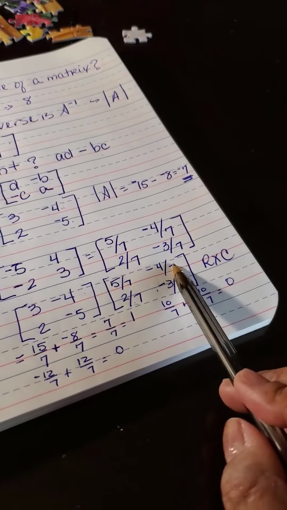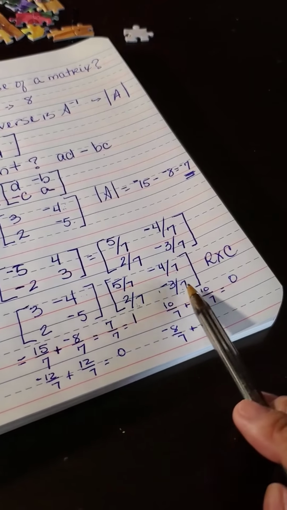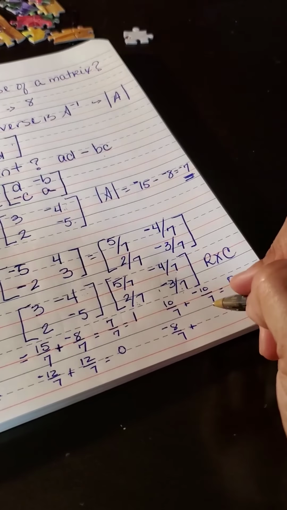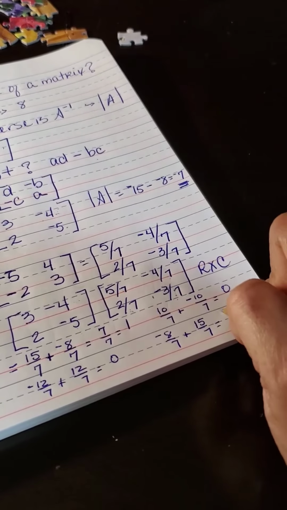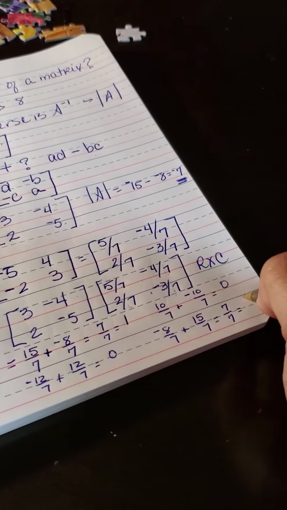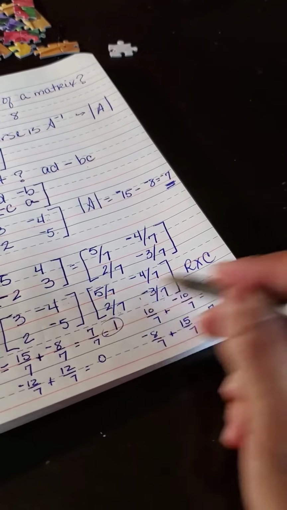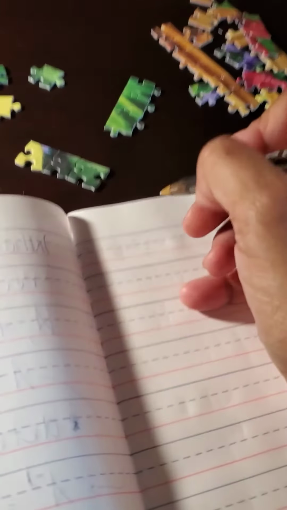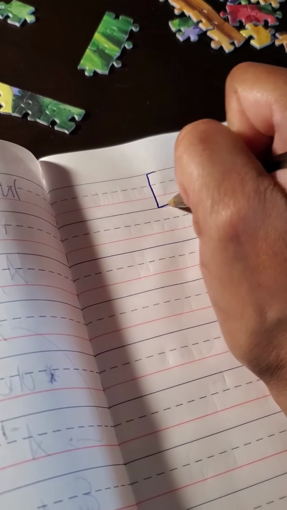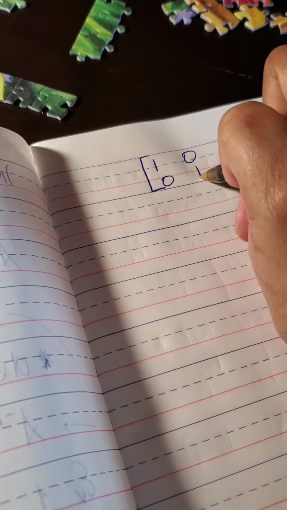Okay. 2 times negative 4/7 is negative 8/7 plus negative 5 times negative 3/7 is a positive 15/7, which gives us a 7/7, which is 1 again. Okay. So check this out. We had a 1, we had 0, we had a 0, we had a 1. So your new matrix is going to be 1, 0, 0, and 1.